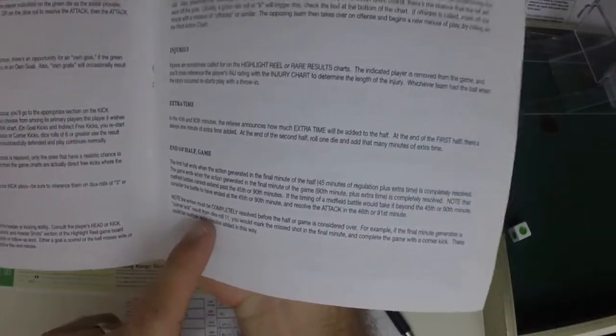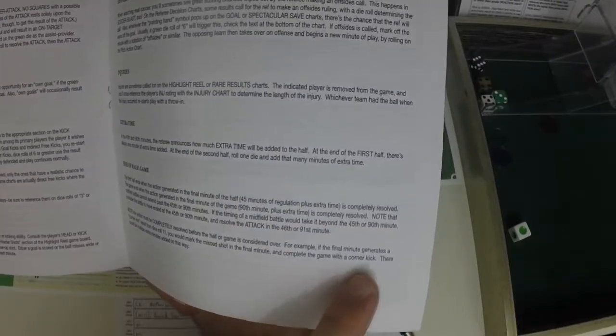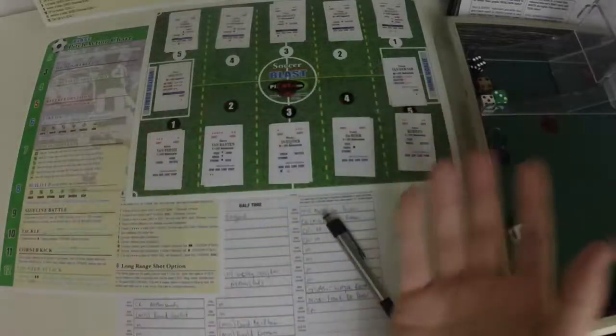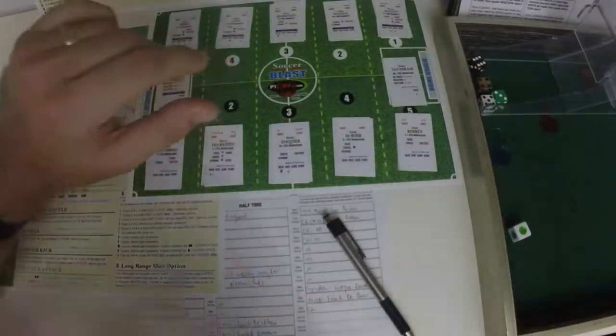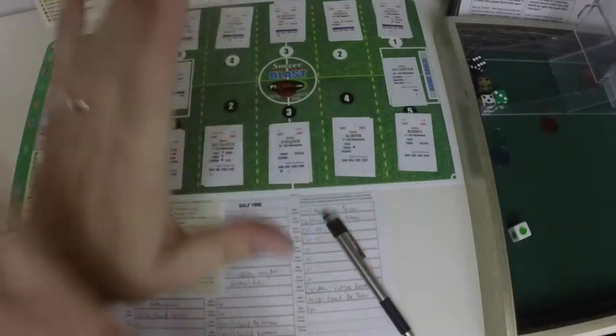So for instance, it says here, for example, if the final minute generates a corner kick, result dice of 11, you would mark the missed shot in the final minute and then complete the game with a corner kick. There could be multiple extra minutes added this way. So you could keep going back with corner kicks and continue that roll until the attack is done, and it's done.